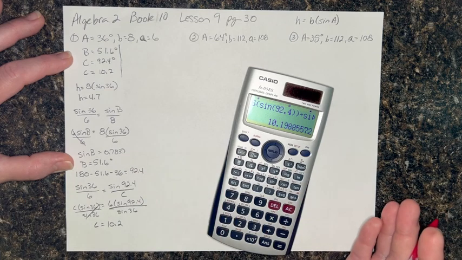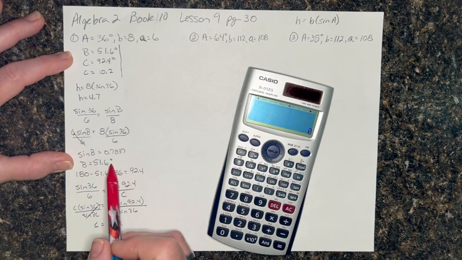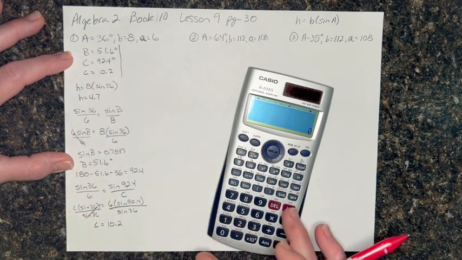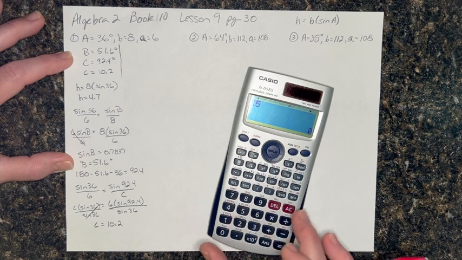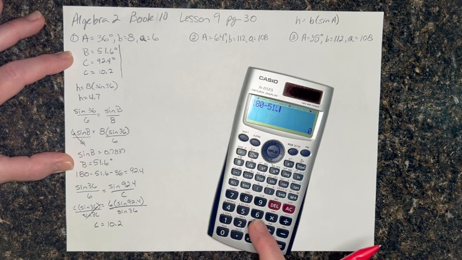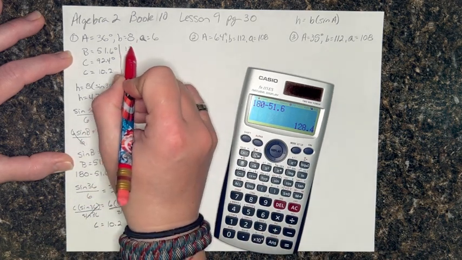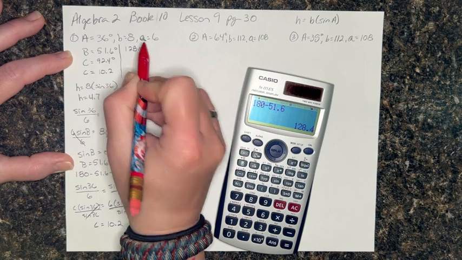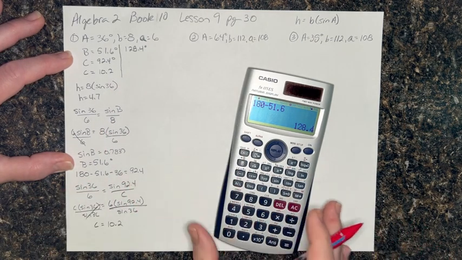That is one set of the triangle. We still have to find the other set of the triangle, okay? So we use 51.6. We need to find the supplement. What if B is 180, oops, minus 51.6? So B could also be 128.4 degrees. So now we need to find all of the information for C from that.